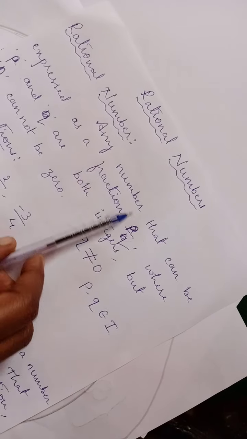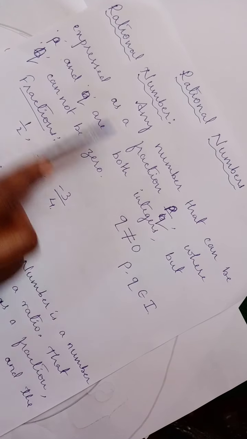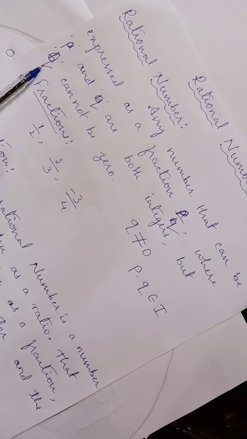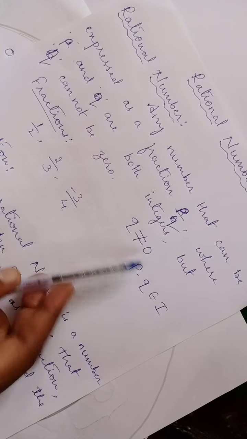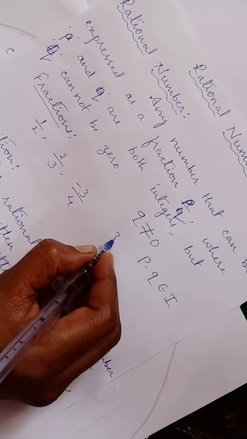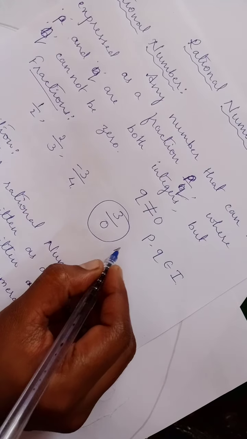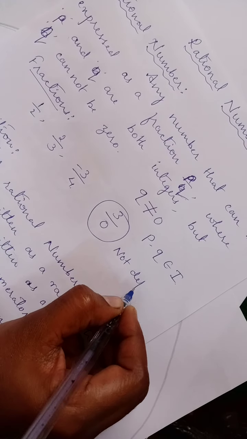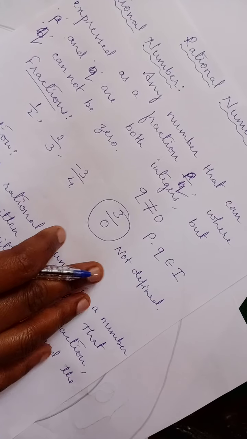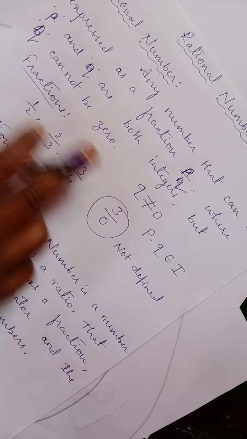Rational number: any number that can be expressed as a fraction p by q, where p and q are both integers, but q cannot be 0. Q, the denominator, cannot be 0. If it is 0, suppose it is 3 by 0, then this is not defined. It is not defined.